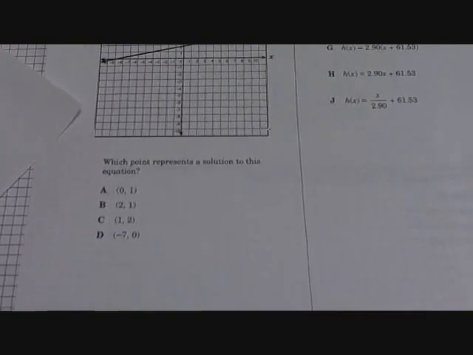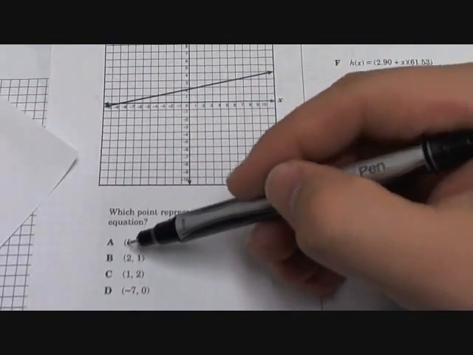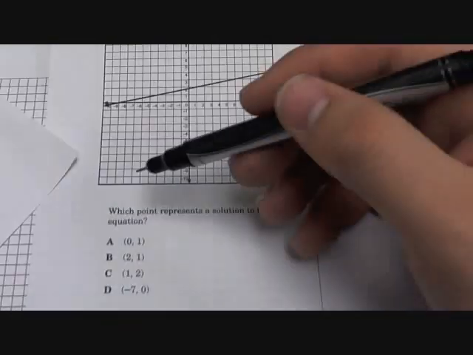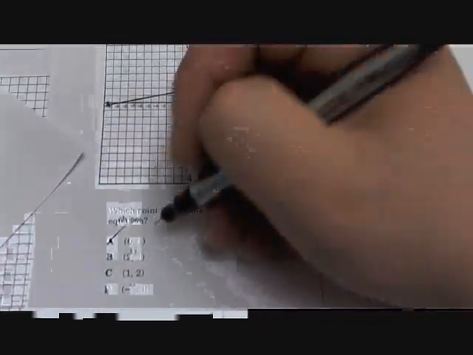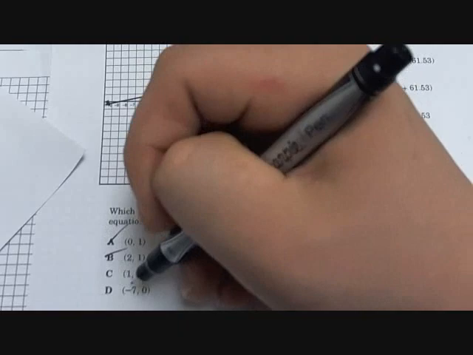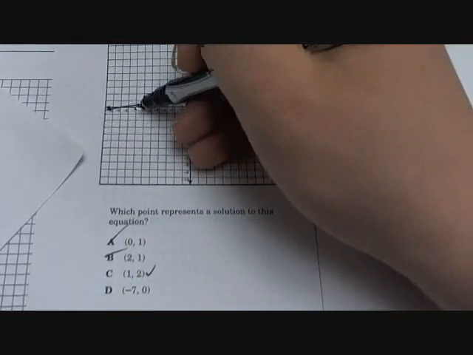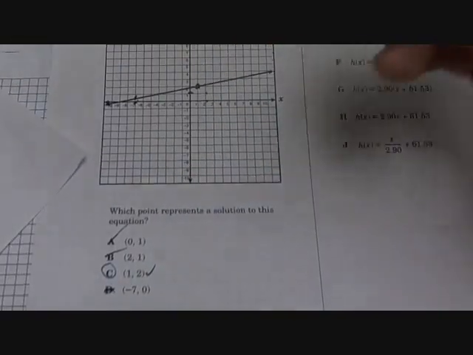Number 59. Which point represents a solution to this equation? Easy. If the point is on the line, then it's the solution. So 0 and 1. 0 and 1's here. No, that's not it. 2 and 1. Nope, not there. 1 and 2. Yes, so that's a maybe. Negative 7 and 0 is here. The line's up here, so no. So the answer is C. Again, make sure your y value is actually on the line when you plug in the x value.